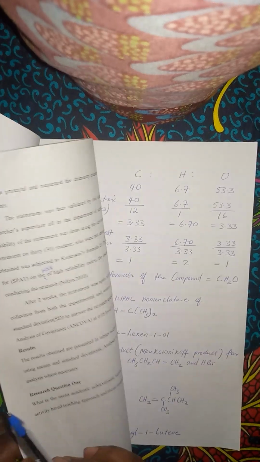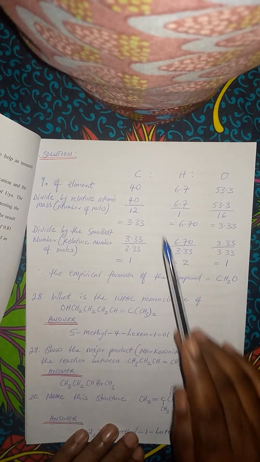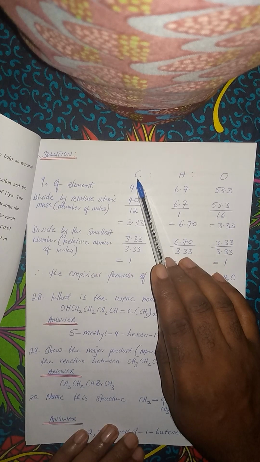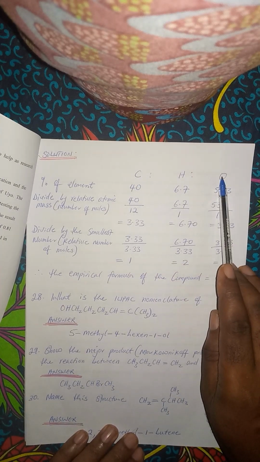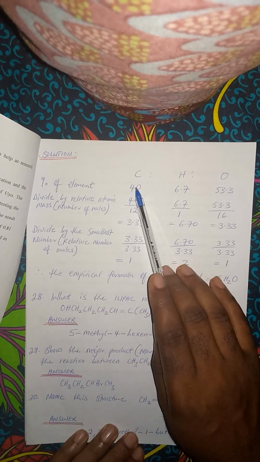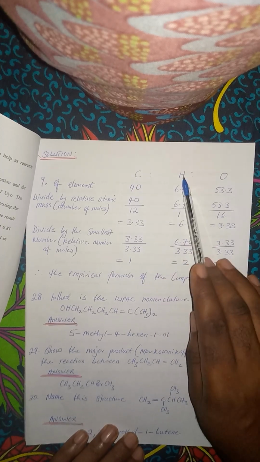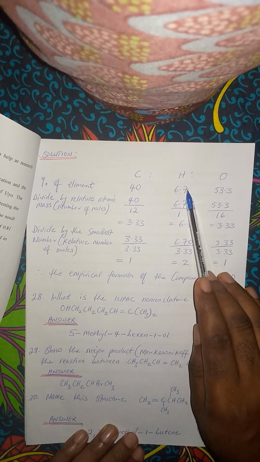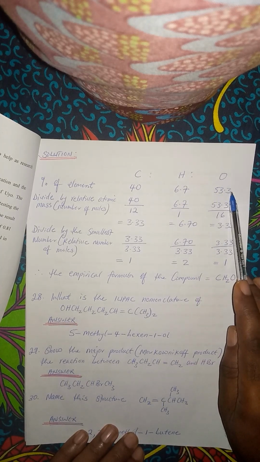So the solution to that is, first, you list the elements that are there in the compound, which is carbon, hydrogen, and oxygen. The percentage of elements that are present: carbon is 40%, hydrogen is 6.7%, oxygen is 53.3%.